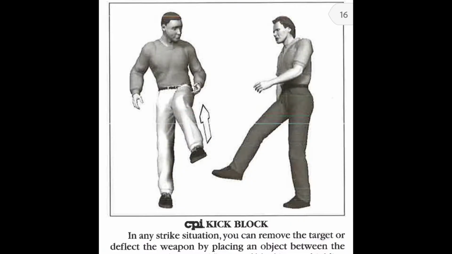So for the nonviolent physical intervention portion of CPI, which we're always looking at care, welfare, and safety, we want to make sure that we start with the kick block. This one's pretty simple. In any strike situation, you can remove the target or deflect the weapon by placing an object between the weapon and the target.